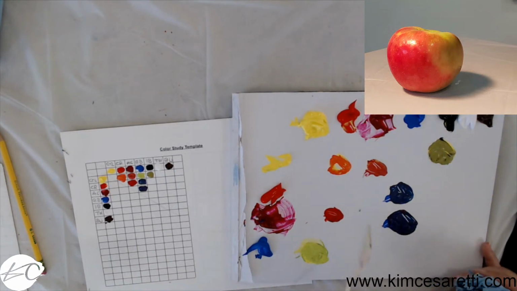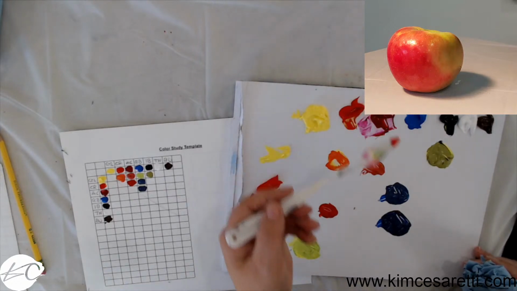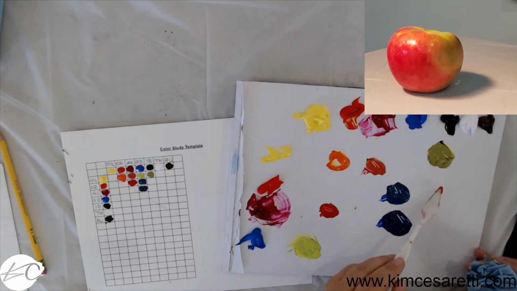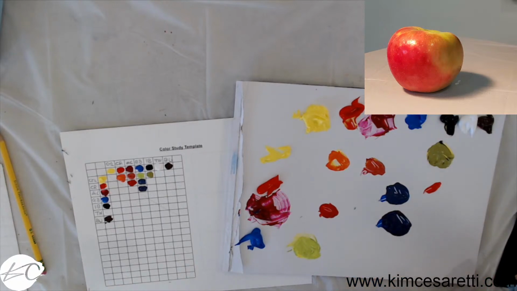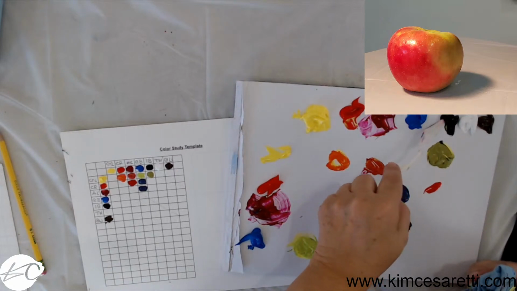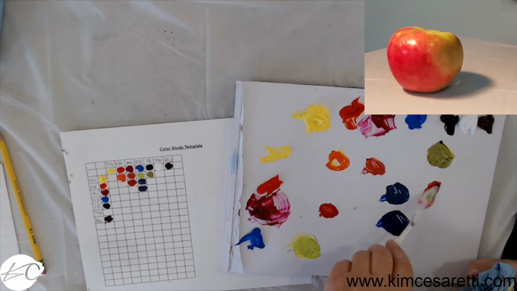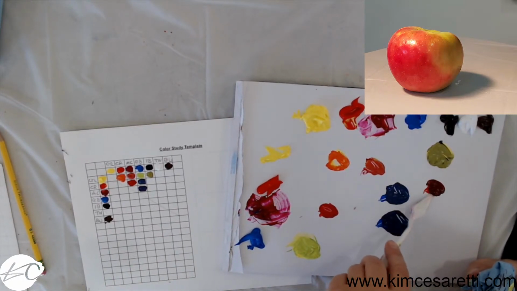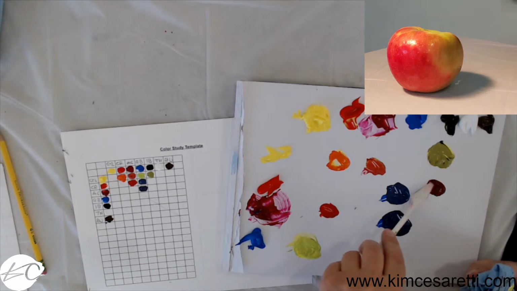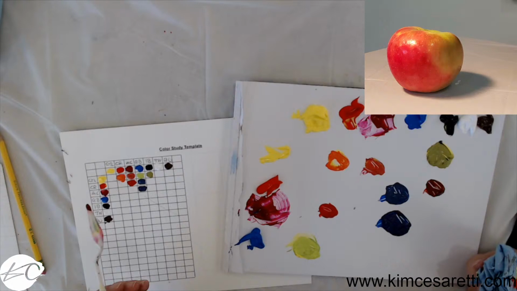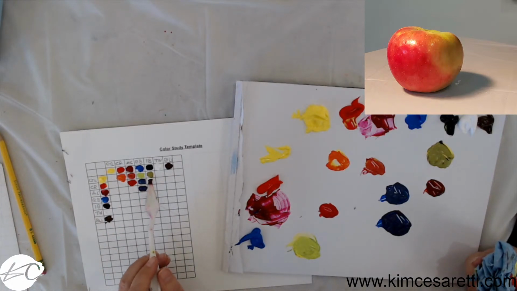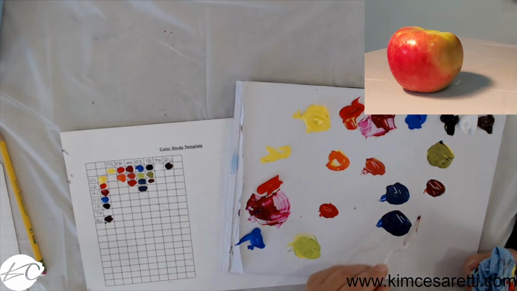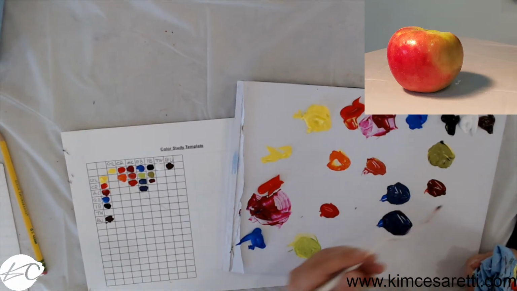Then ivory black with the cadmium red. When I'm mixing with black, I put the other color on first and then I add the black to it. Now for this particular apple, I don't really see this kind of red, so I might not use it. I don't know. Maybe a lighter version of it.